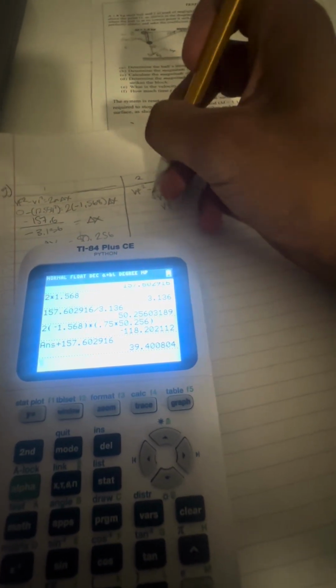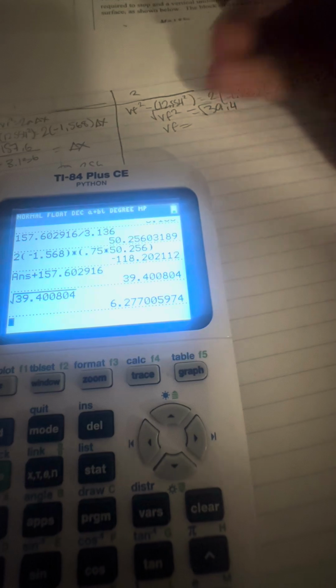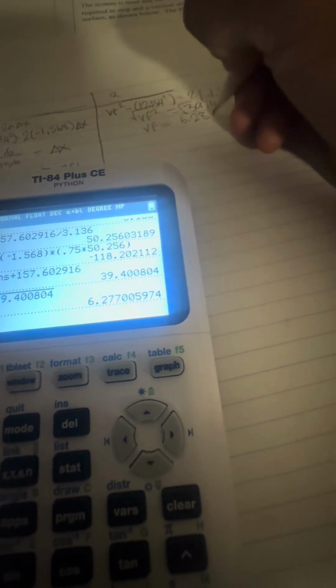So this is plus. There we go. Which gives us 39.4. So VF squared is equal to 39.4. We can square root that on both sides to get VF equals 6.28 meters per second. So that's our new final velocity.